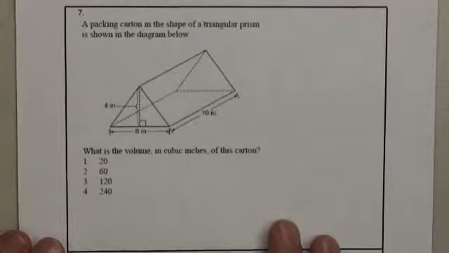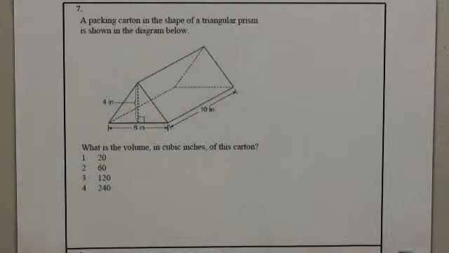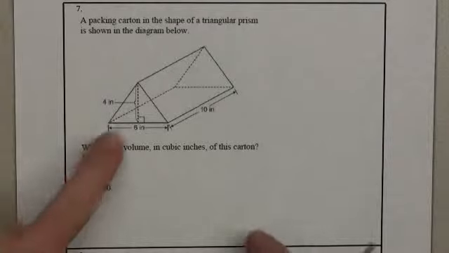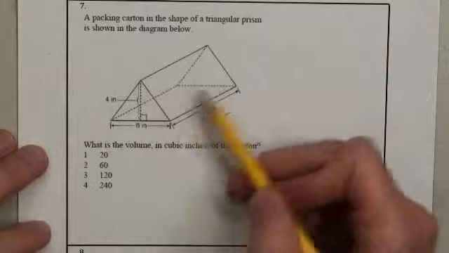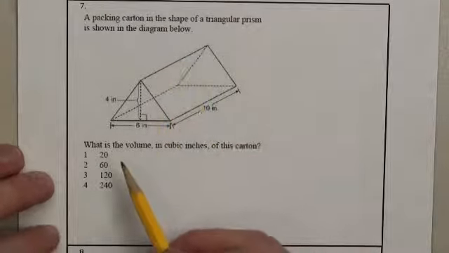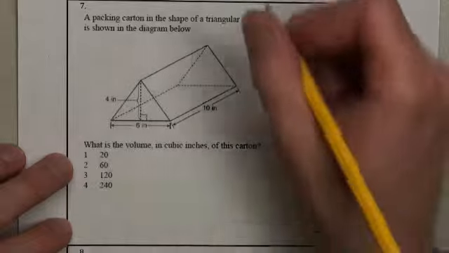Put your name at the top, and we're on number 7. A packing carton in the shape of a triangular prism. So you see the 2 triangles, and we stretched them out. So this is a triangular prism. It's shown in the diagram. What is the volume in cubic inches of this carton?